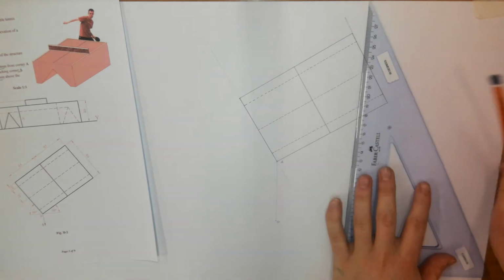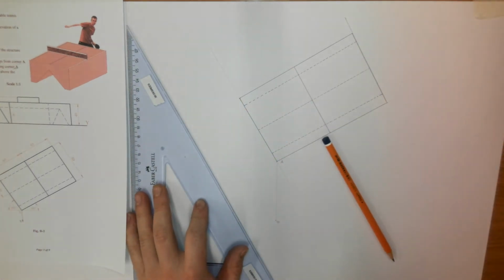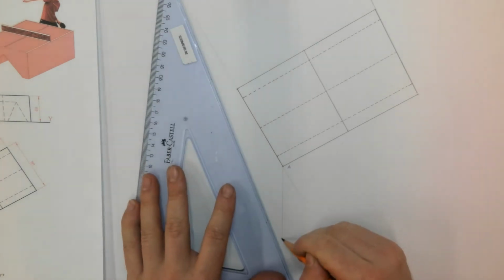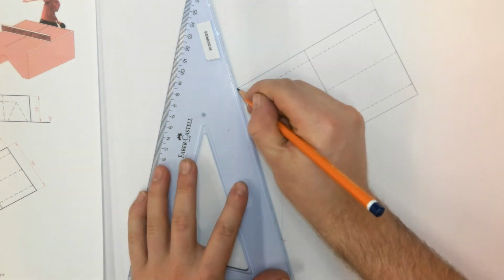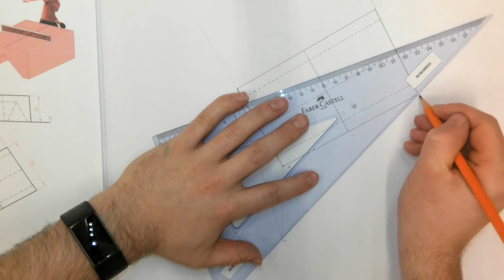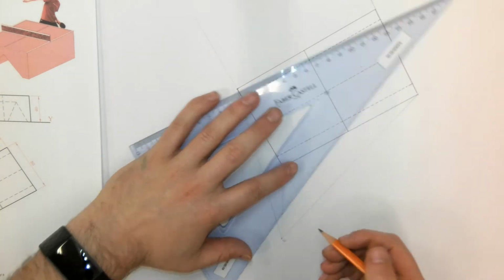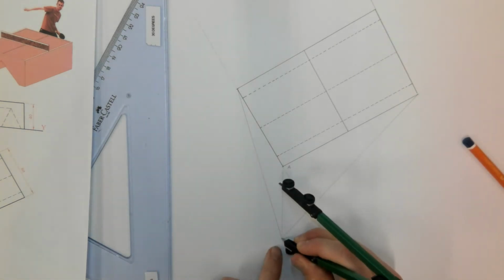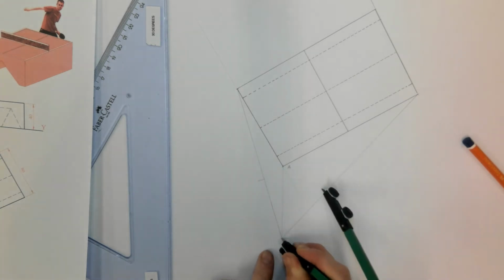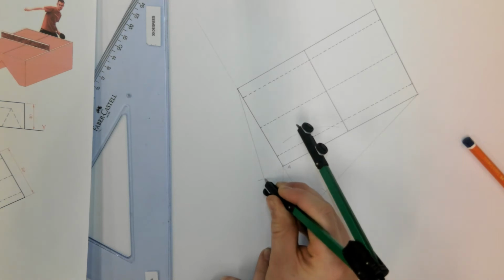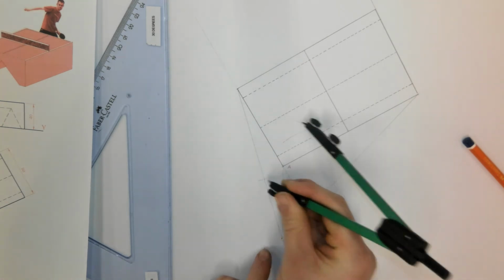Now to get the picture plane, we're going to join the spectator to the two outermost corners of the table tennis in plan. Now we're going to take our compass and we're going to bisect the angle between those two lines. So set your compass to any radius, swing two arcs, and then swing two arcs from there. Okay.